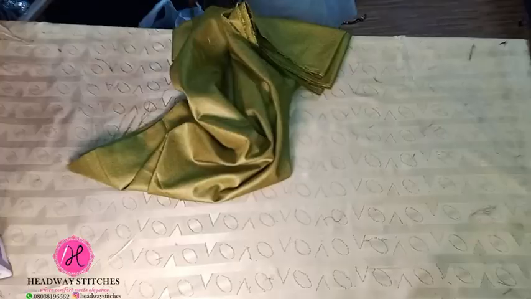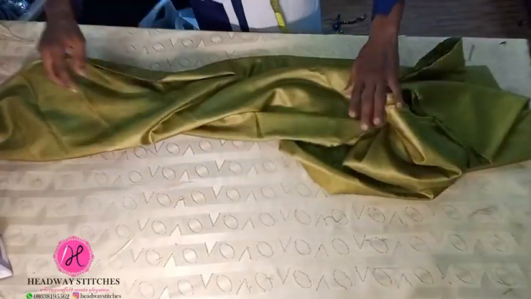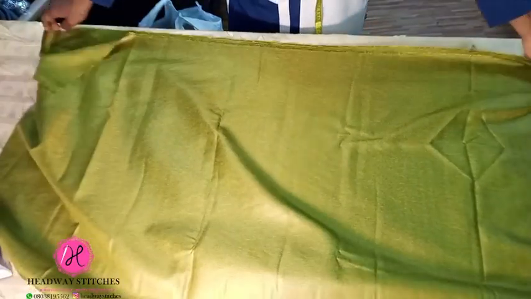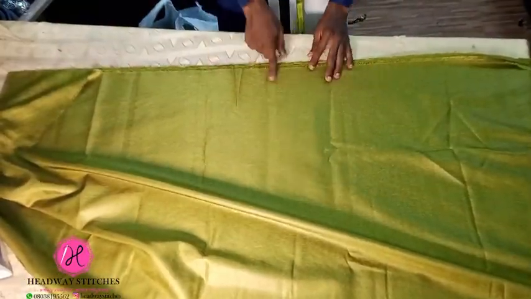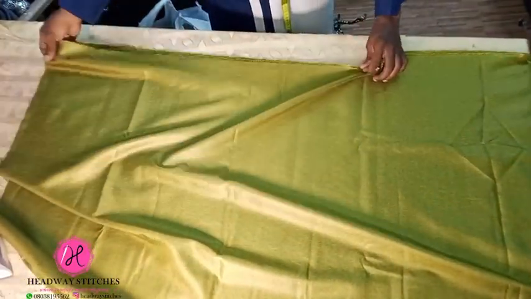So the first thing you are going to do is just to turn your fabric to the other side. Don't forget, here is the selvage. You fold along this side. Here is the selvage. So you turn it to the rough side.